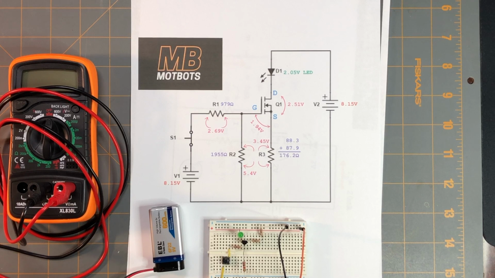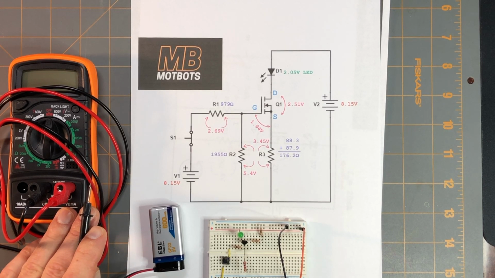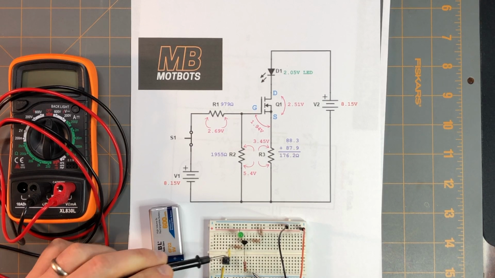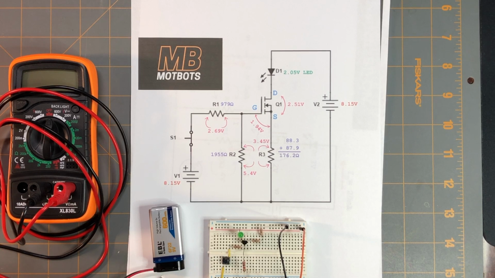Then, before I put the resistors into the breadboard, I placed my multimeter into its resistance reading mode and took readings across each one of the resistors out of the circuit.